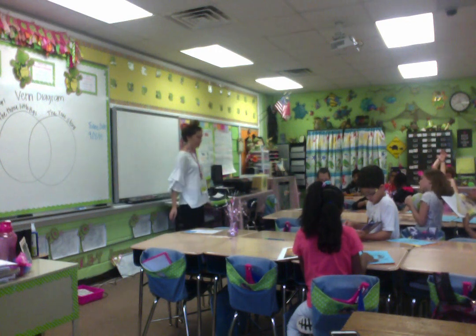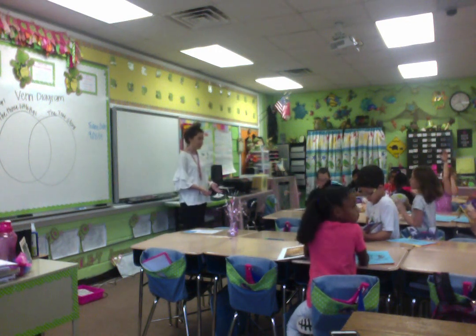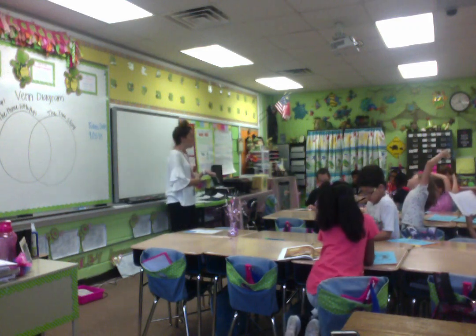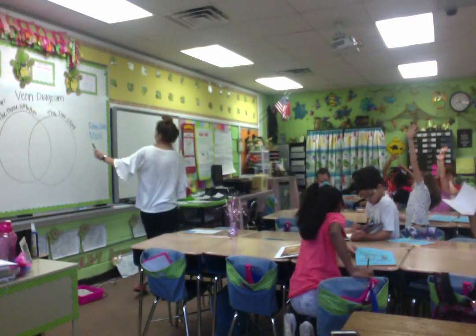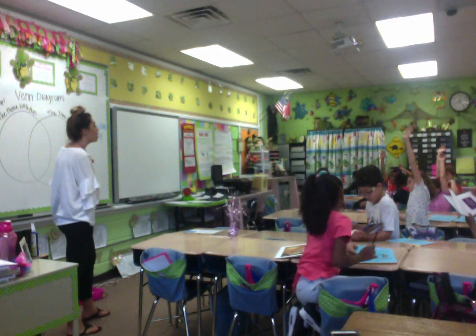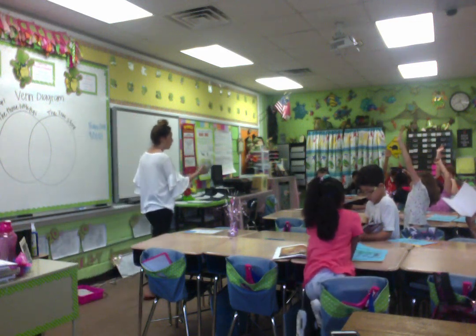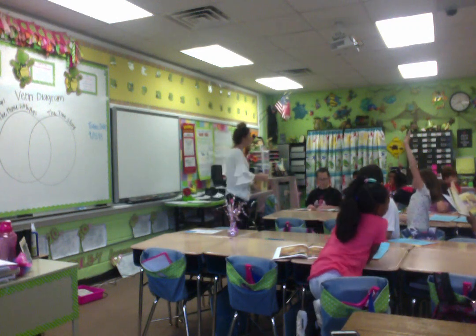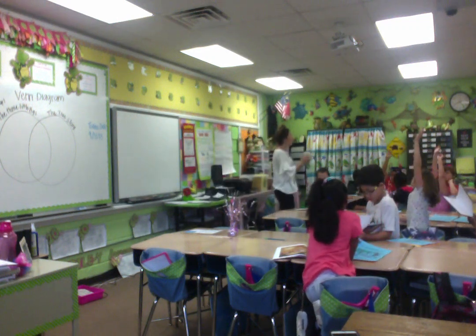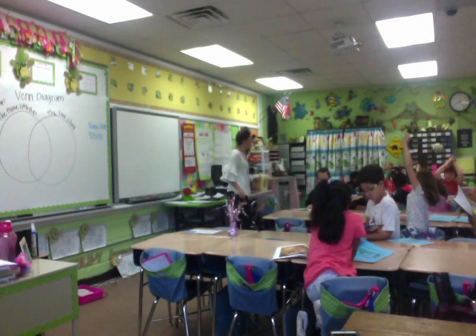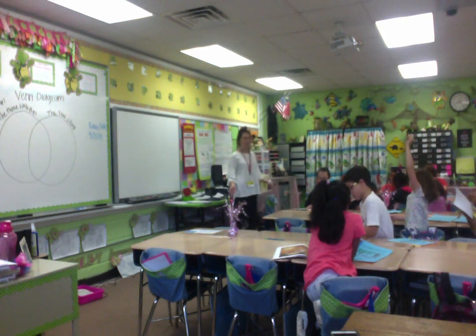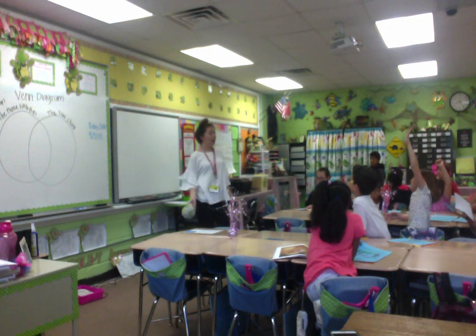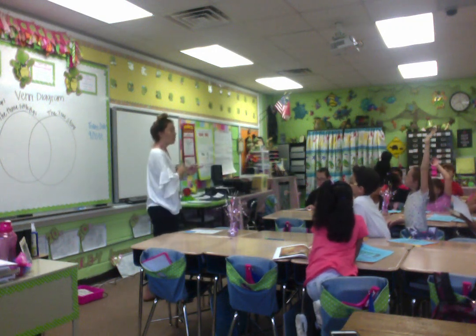What is the setting? It's where the story takes place. When and where the story takes place. Where does the story take place in our first book, The Three Little Pigs? Where does our story take place? Jameer, do you know? The forest. Where else, though? Where else does it take place, Cole? The Three Little Pigs. And what are those Three Little Pigs' houses? Straw. Straw house? Good job.